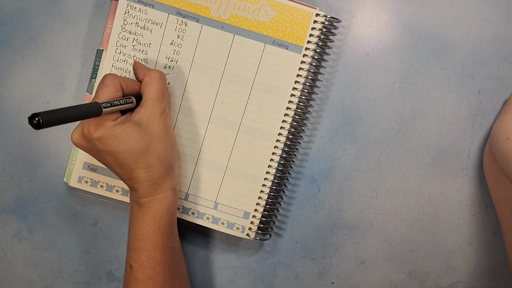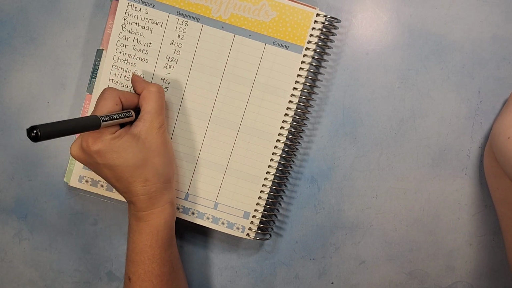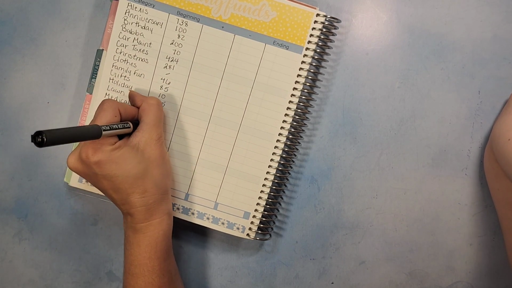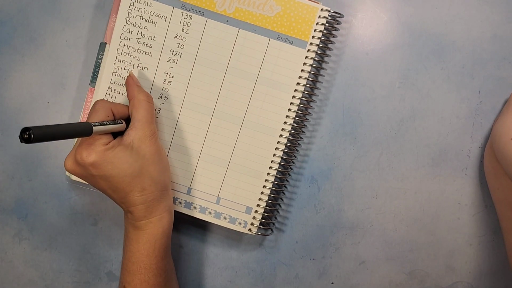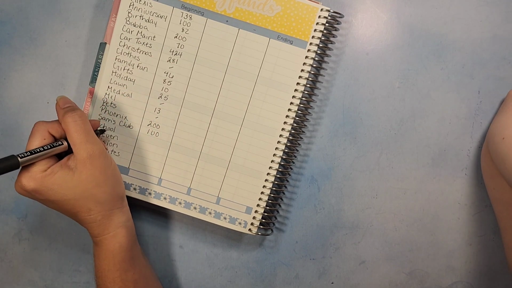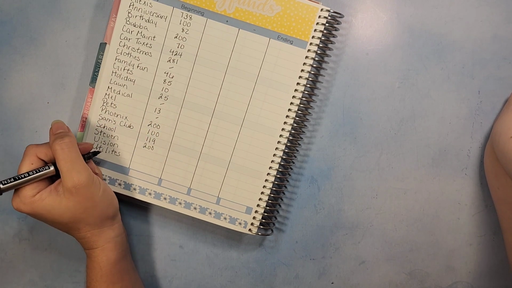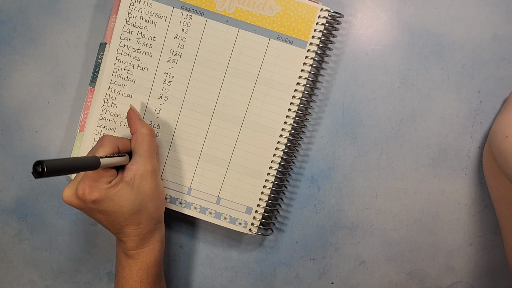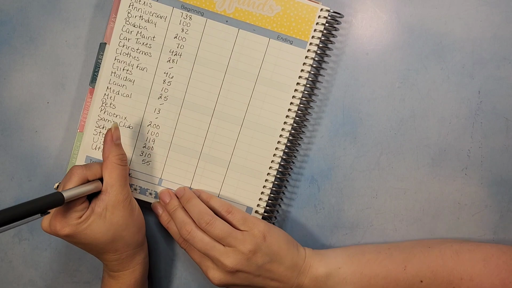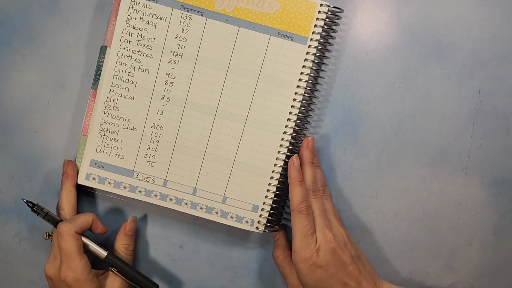Holiday has 10. Lawn has 25. Medical doesn't have anything. Mail, which is mine, has 13. Pets is wiped out right now. Phoenix has 200. Sam's Club has 100. School has 119. And then Steven has 200. Vision has 310. Utilities has 55. All right, so that does total us to $3,058 in our sinking funds right now.